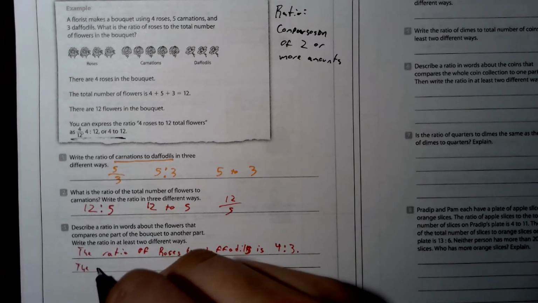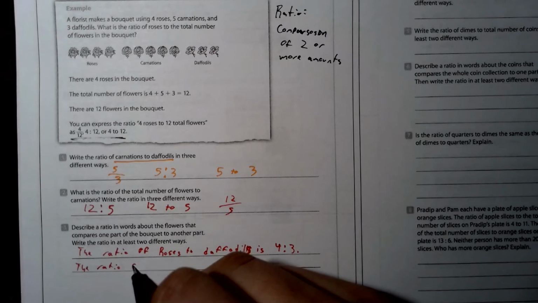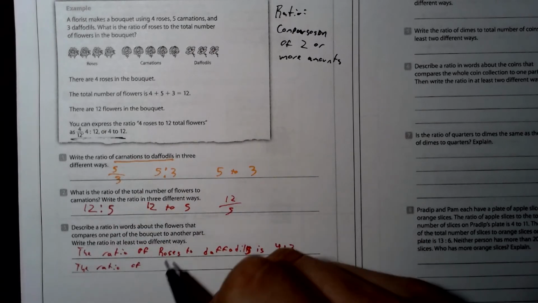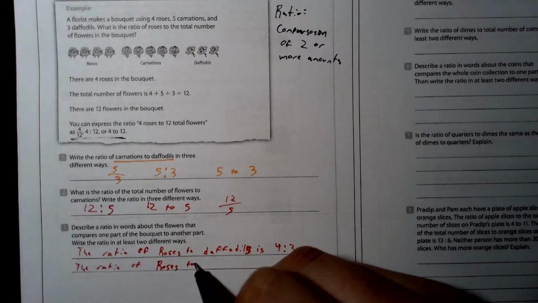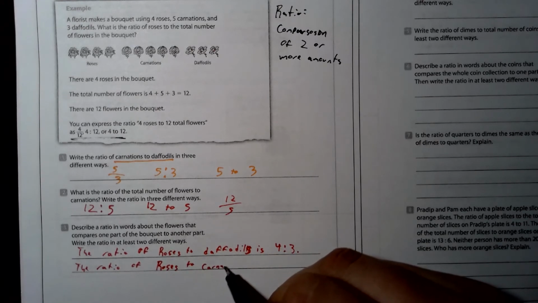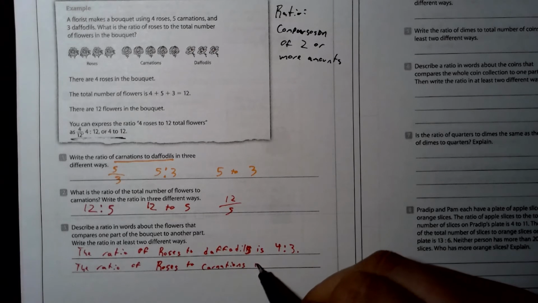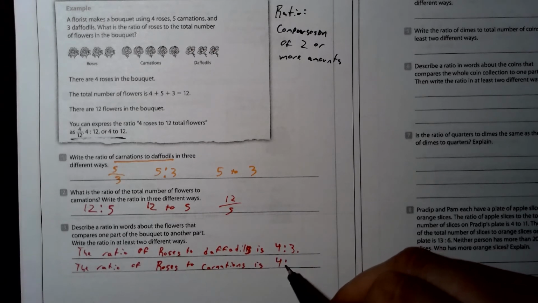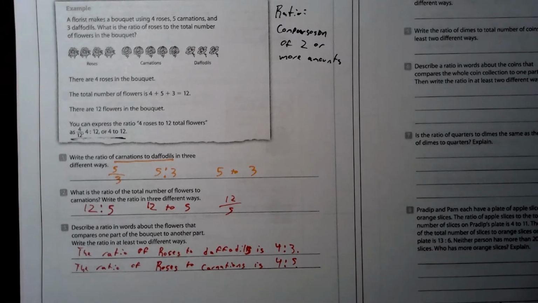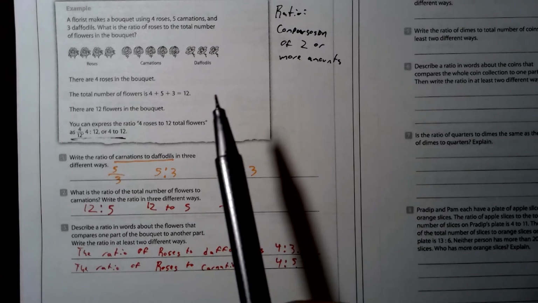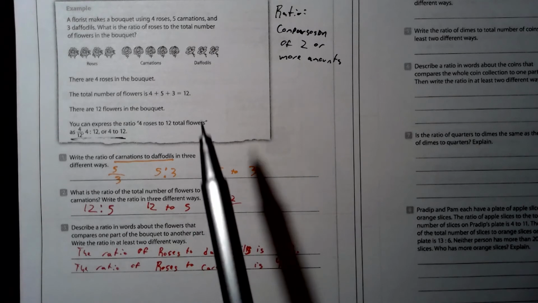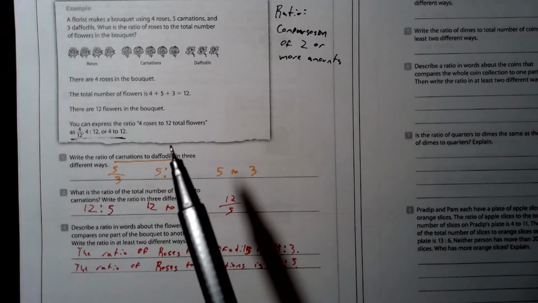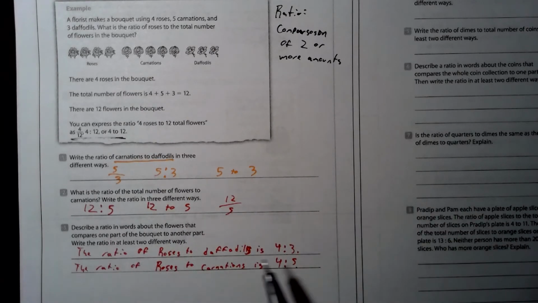And then down below, the ratio of roses to carnations is 4 to 5. There we go. Now, you could have also done daffodils to carnations, or daffodils to roses. You could have gone out of order here, but as long as you wrote it somewhat in this format, you're okay.